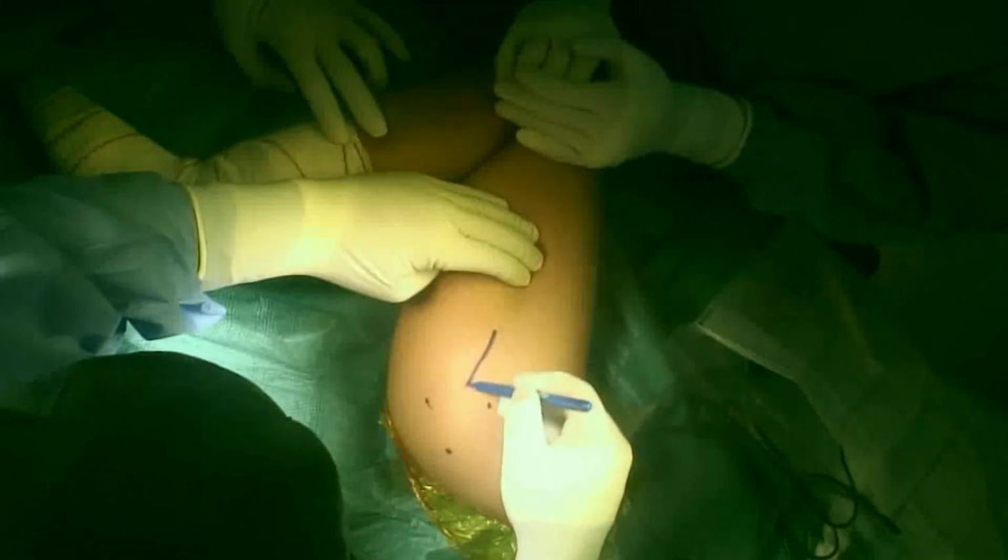Just before I start the surgery, I do another preparation using chlorhexidine. I feel this is important just in case we contaminated the surgical field during the draping. Then we mark the area.